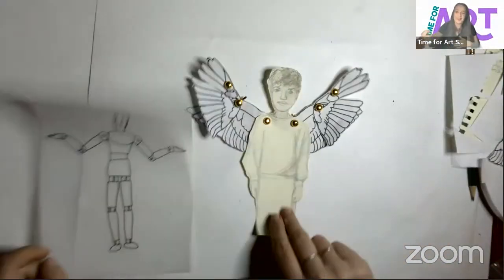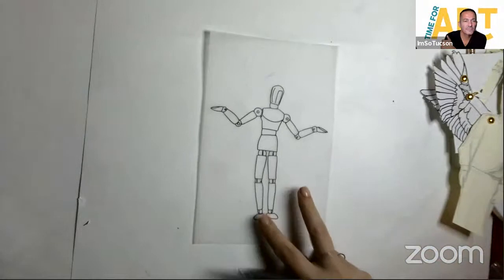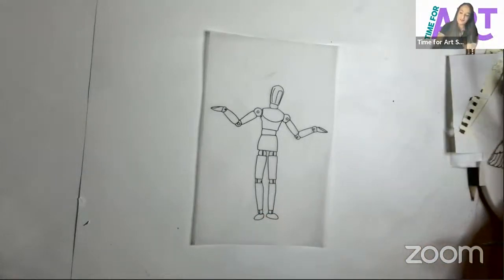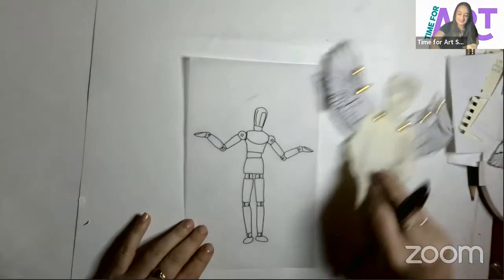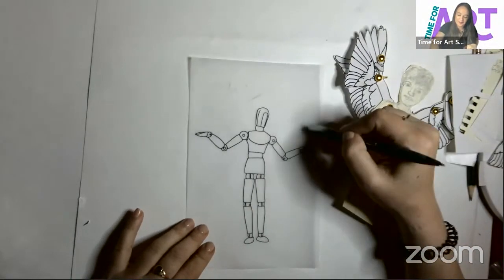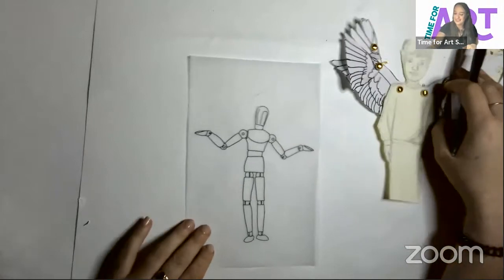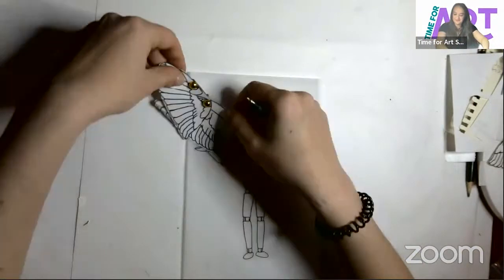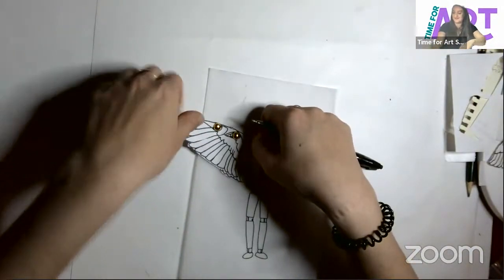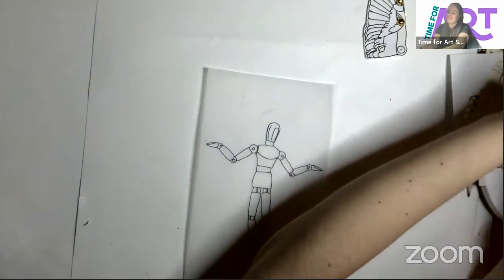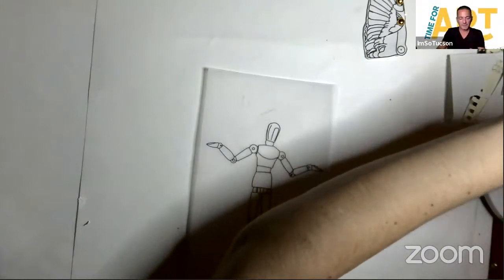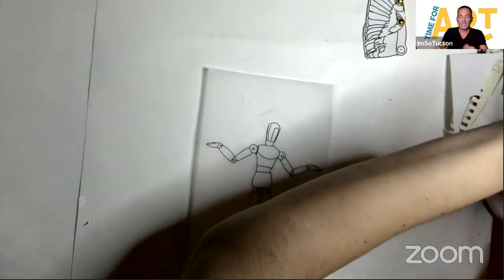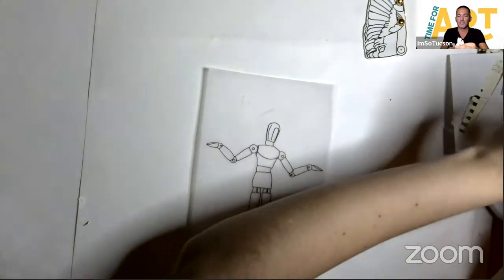So my challenge for everyone is we have another mannequin and he's kind of making like, I don't know, a shrug, which kind of looks like a reverse wing. So what wings, depending on where you want to put them, would you like to put on this guy? And who is he? He looks confused, like he's asking for directions.